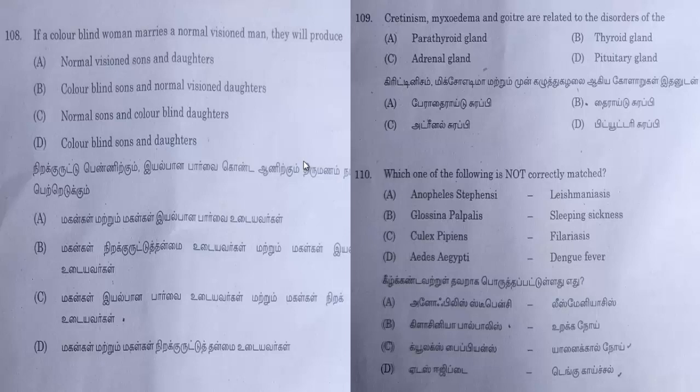If a color-blind woman marries a normal vision man, they will produce... Okay, in order to solve this question, we have to know about color blindness. Color blindness is a sex-linked trait; it's an X chromosome linked trait and a recessive disorder. Okay, so X-linked recessive disorders follow criss-cross inheritance: colorblind sons and normal vision daughters.